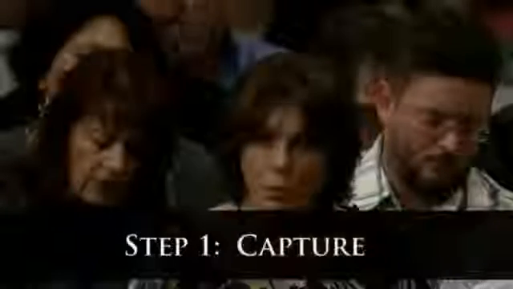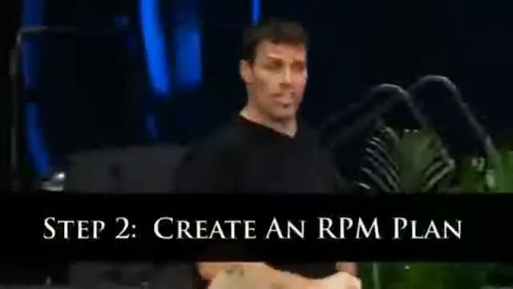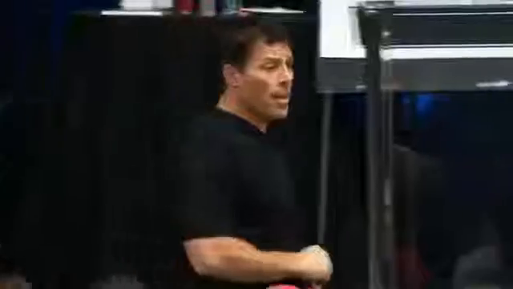Nice and loud. What? Step number 1 is after you capture all in one location, maybe you learn to chunk it a little bit while it's still there, see what relates. But then what's step number 2? Create a what? An RPM plan. Not just a plan, an RPM plan. R stands for result, P stands for purpose, M stands for massive action plan.